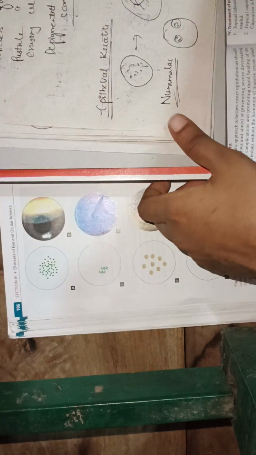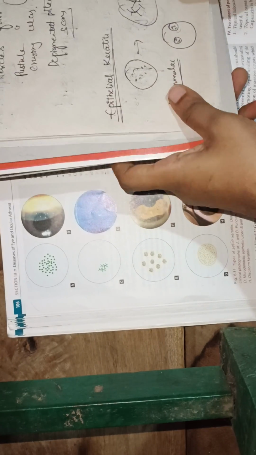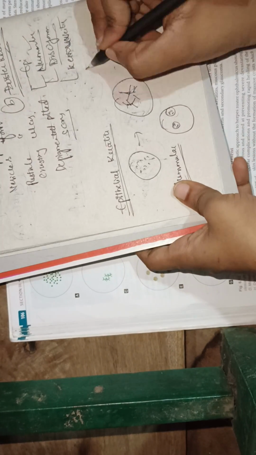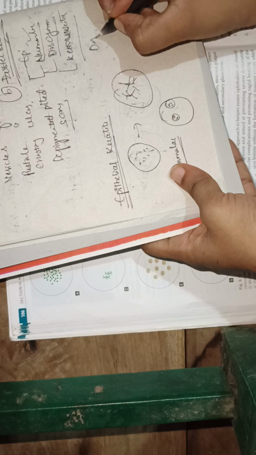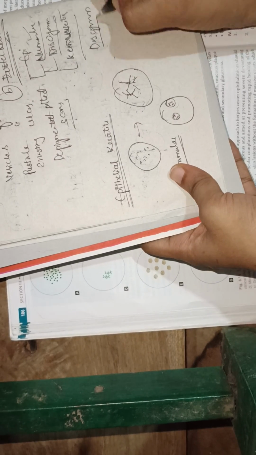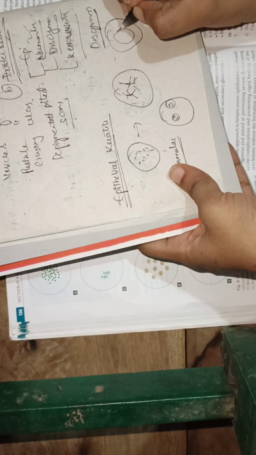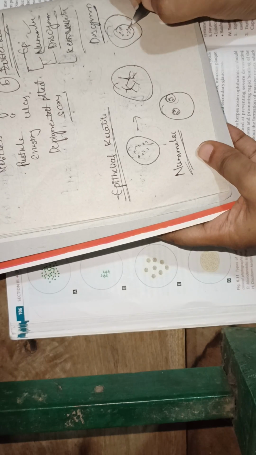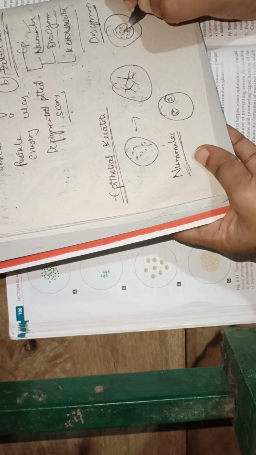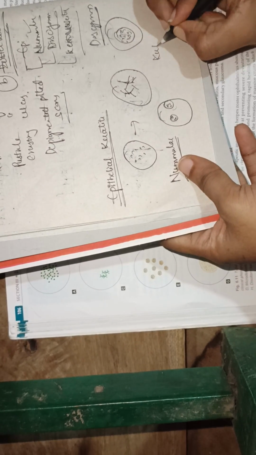This is nummular keratitis. Next, disciform keratitis and keratouveitis. Disciform keratitis occurs in 50% of cases, where the total disc is involved. Disciform keratitis. Next, keratouveitis.